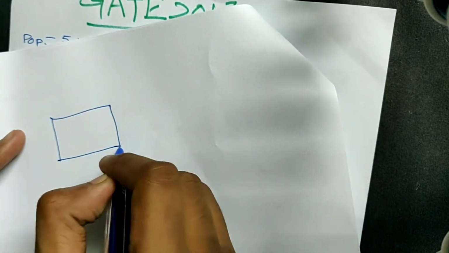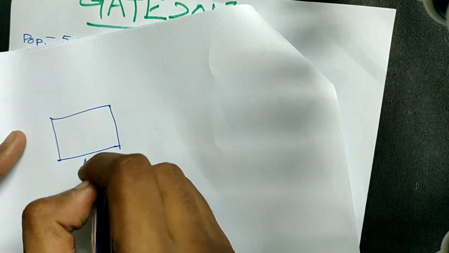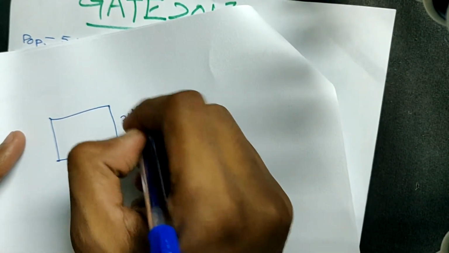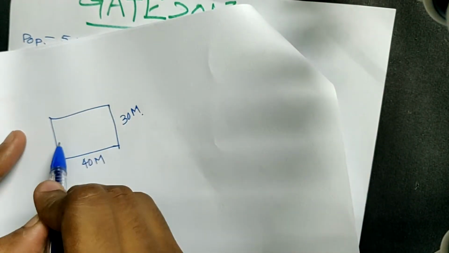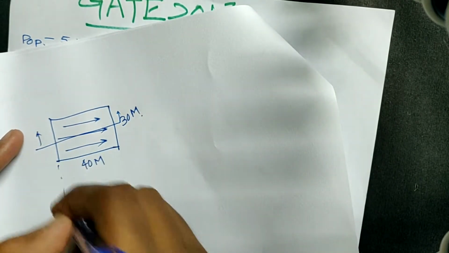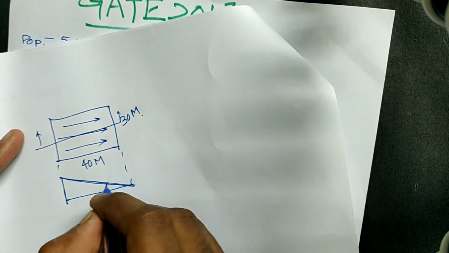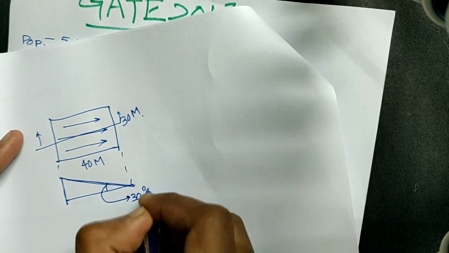You have a site, okay, so this is 40 meters, this is 30 meters, and you have a slope in the longer direction. If you cut a section like this, it is something like this, and this angle is 30 degrees.